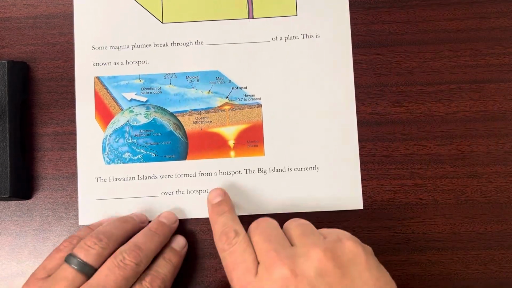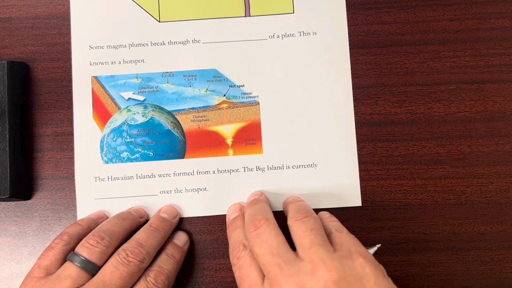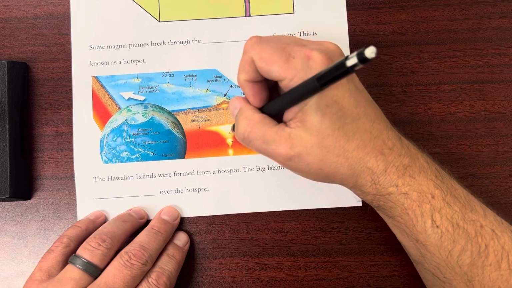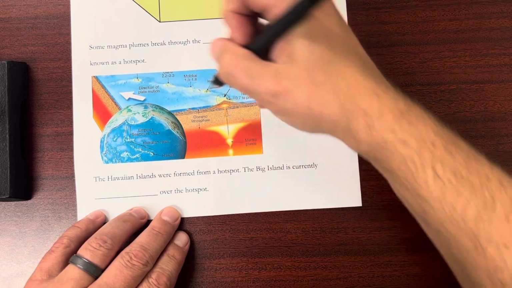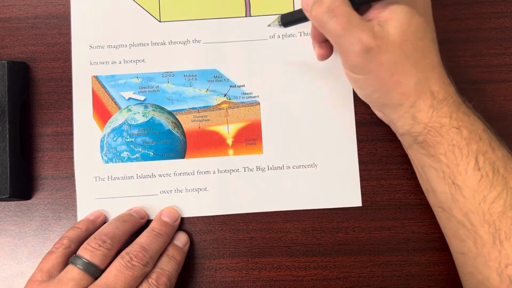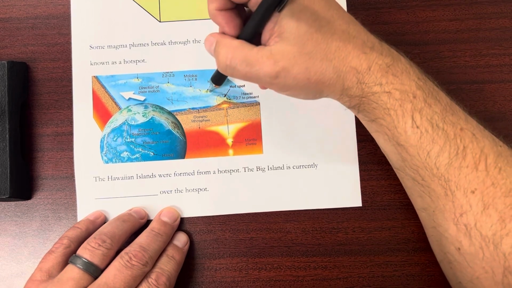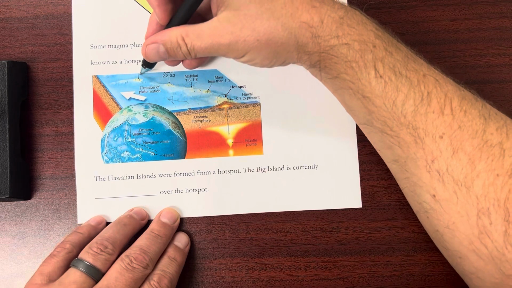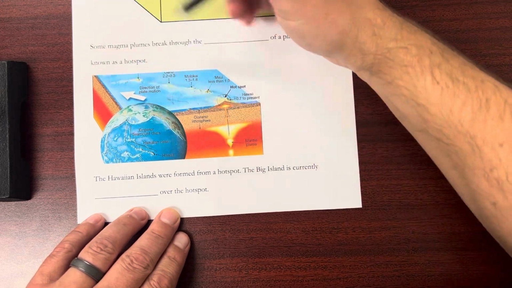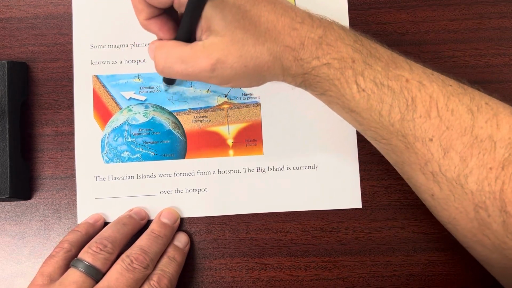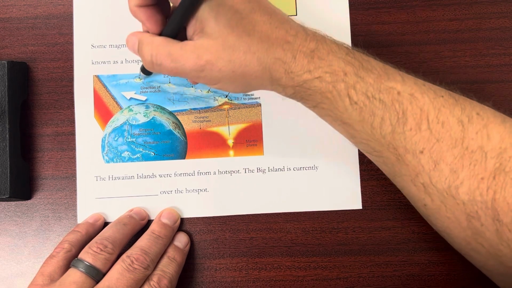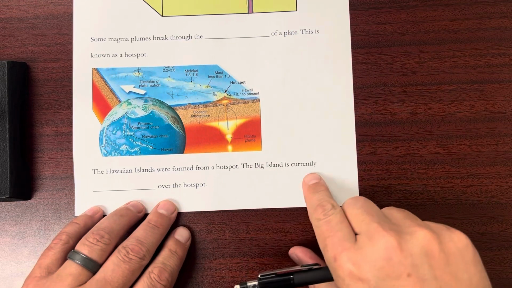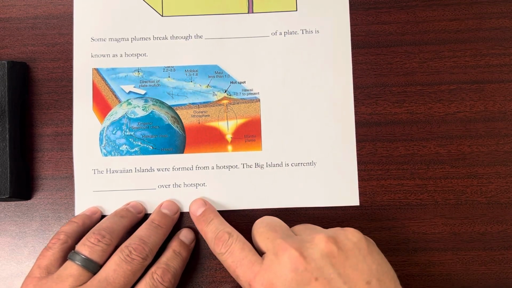The Hawaiian Islands were formed from a hotspot. And we see the big island of Hawaii here. That's where the current hotspot is. It hasn't moved. It's just the plate that has moved above it. And as you go along the chain, you get older and older and older islands. So at one point, this island was all the way back over here. And it formed when it was over this hotspot. The big island is currently sitting over the hotspot.